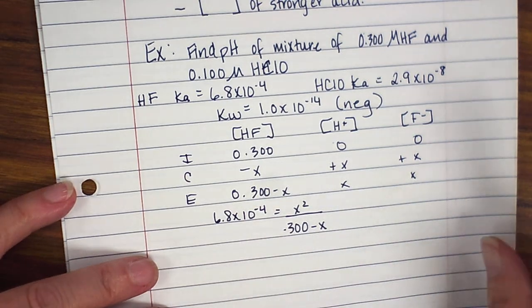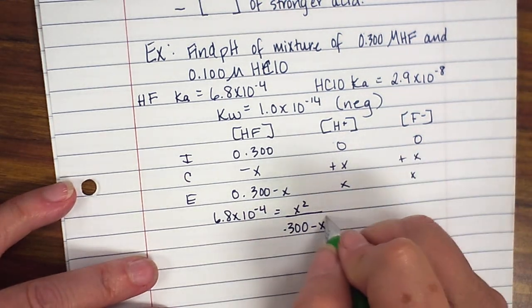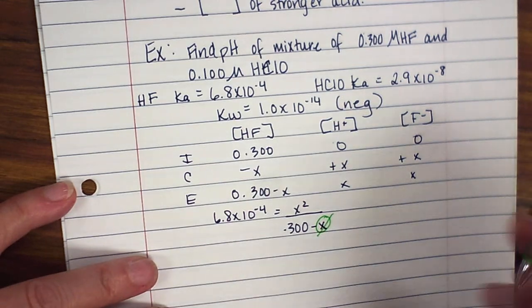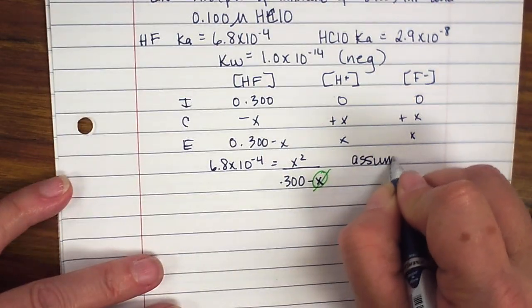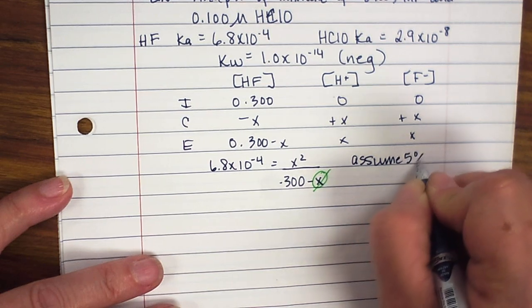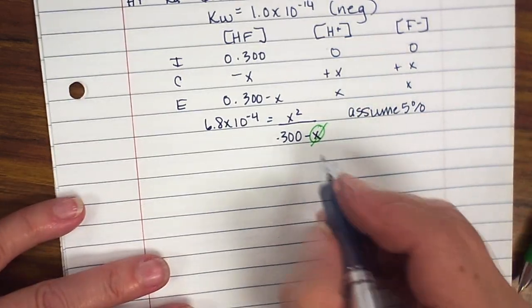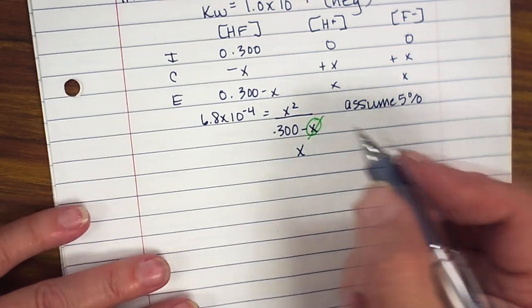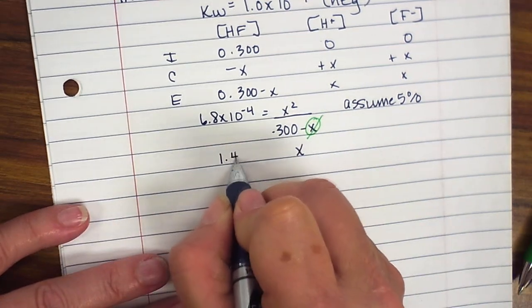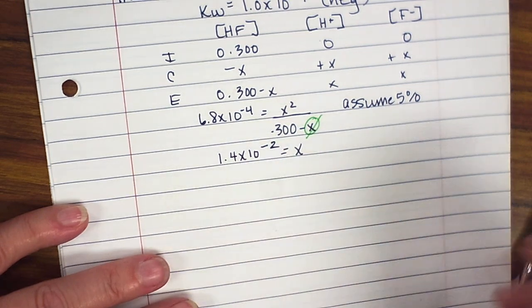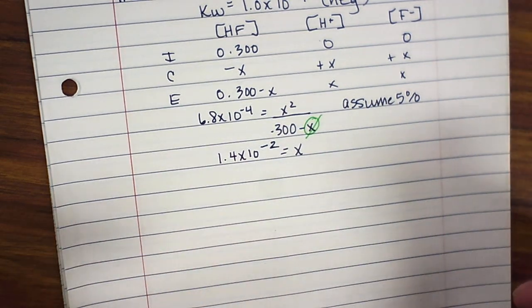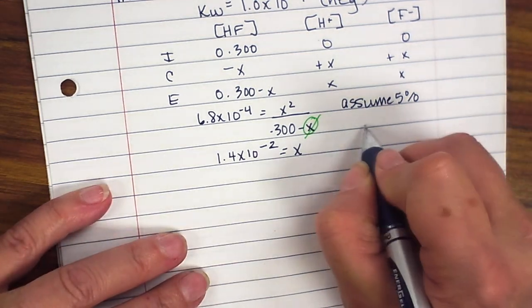And then I'm also going to assume my 5%. When I solve for x, I get 1.4 times 10 to the -2. So that's definitely worth running a test. That's kind of close. So I run the test.